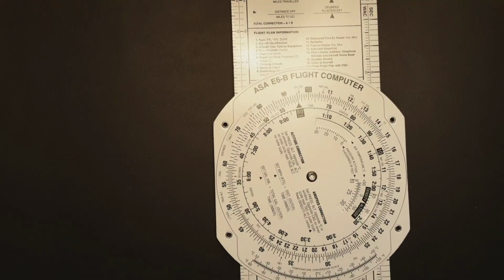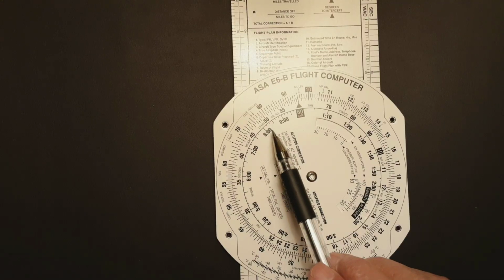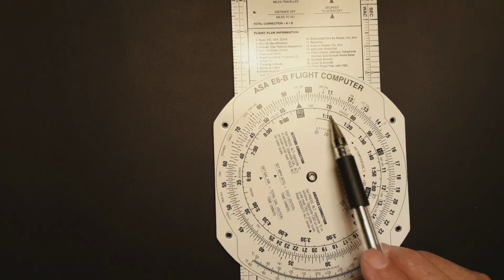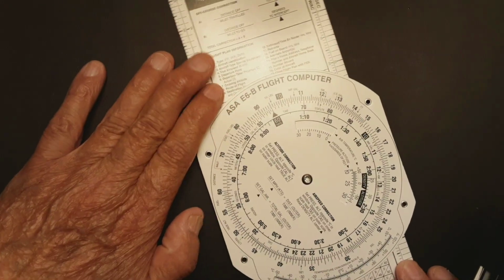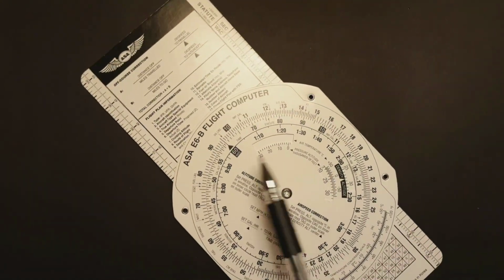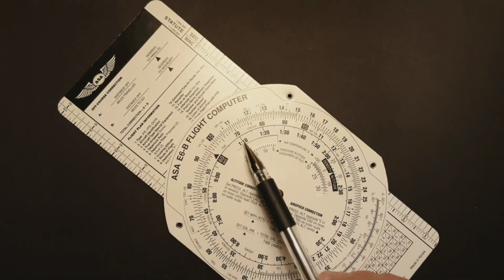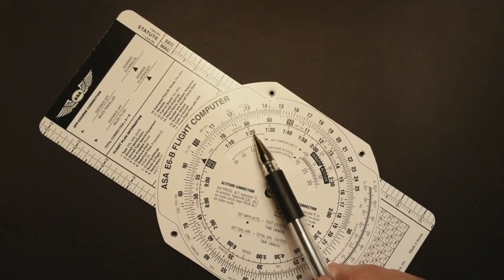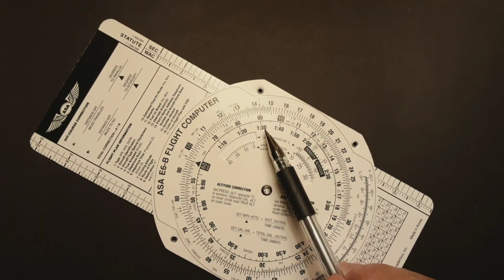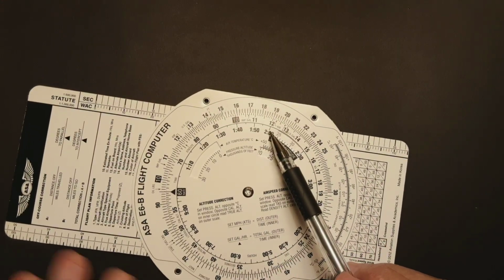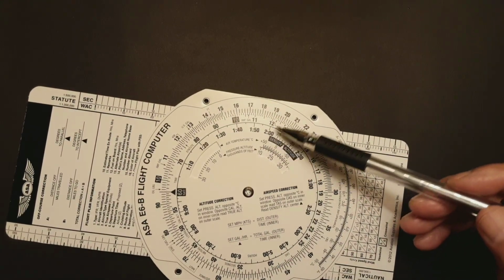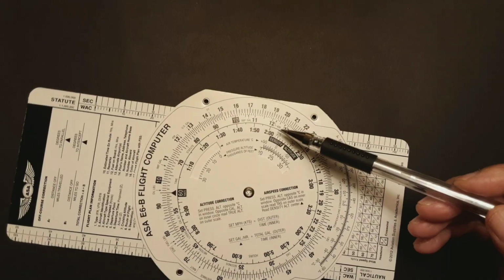And we travel for 2 hours and 10 minutes. For that, we have to check the inside scale. The inside scale. Let's try to find it. Okay. 2 hours. Here we have 1 hour and 10, 20, 1 hour and a half, 1 hour and 40, 50, 2 hours. We have 2 hours here, but we said 2 hours and 10 minutes. Okay.